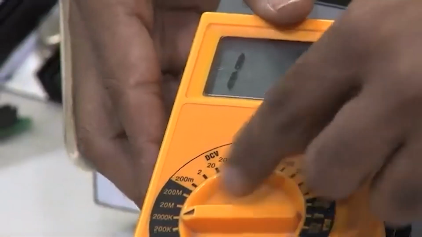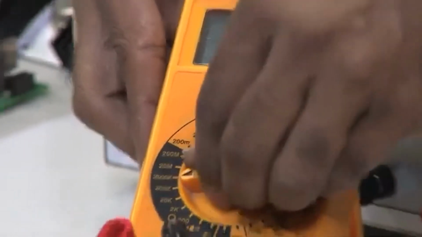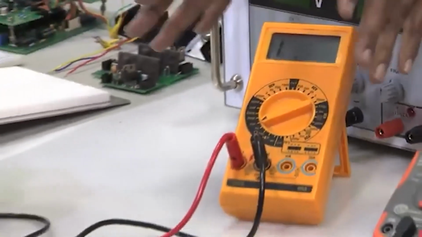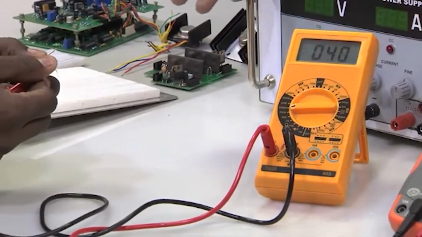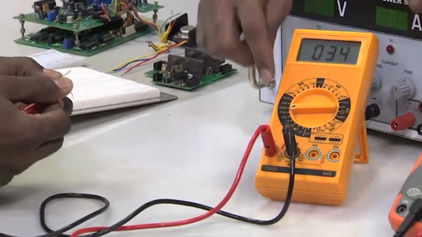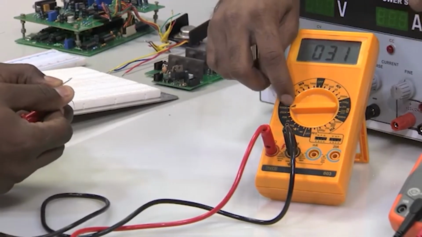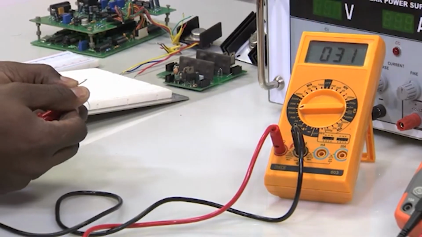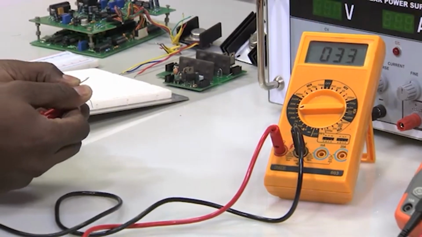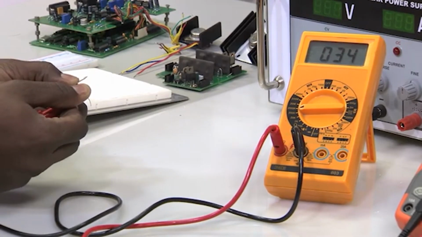So, now we are increasing the range. Initially it was 20 kilo ohm, and here you cannot see anything. Now we start looking at 40, which is in the 2000 range. What is the value of this one? Around 320 kilo ohms, around 310 kilo ohms. This is fluctuating because he is holding it with his hand.